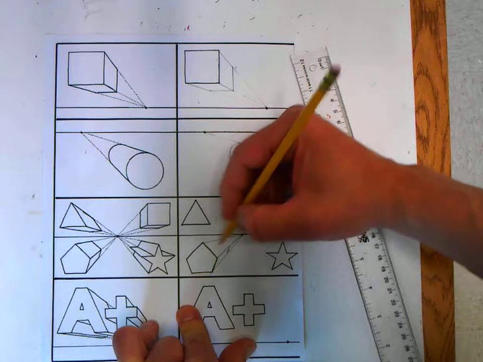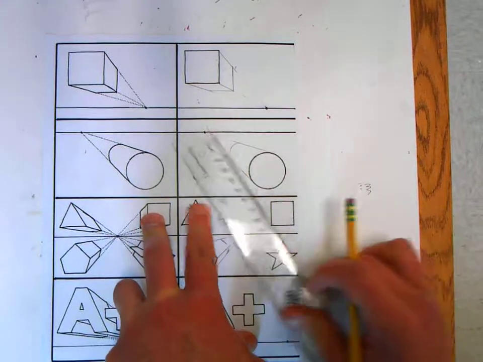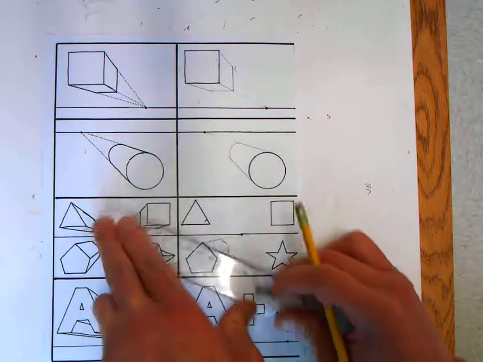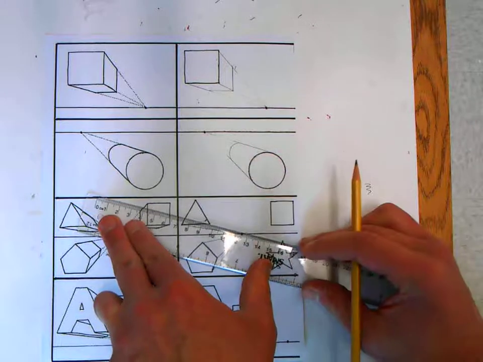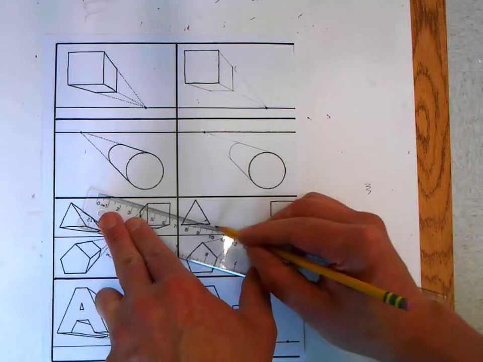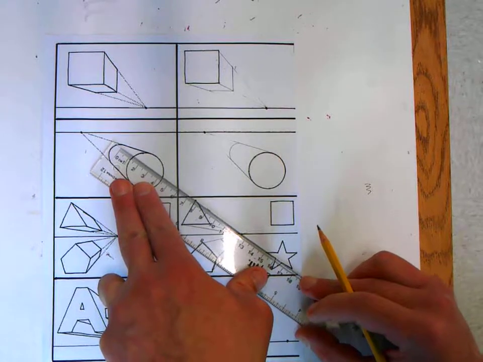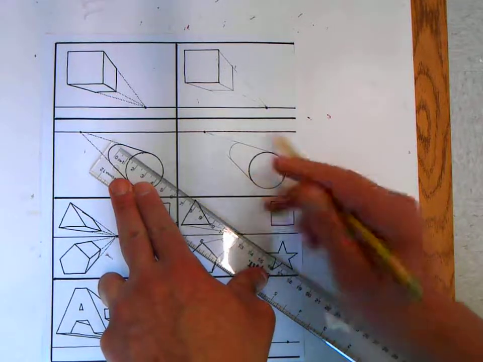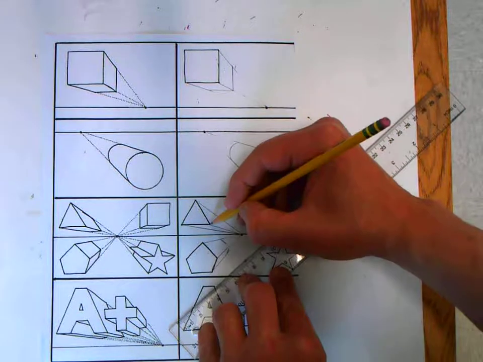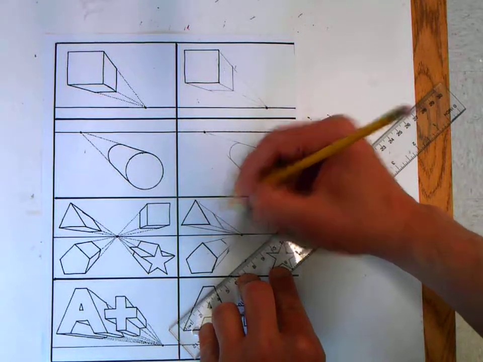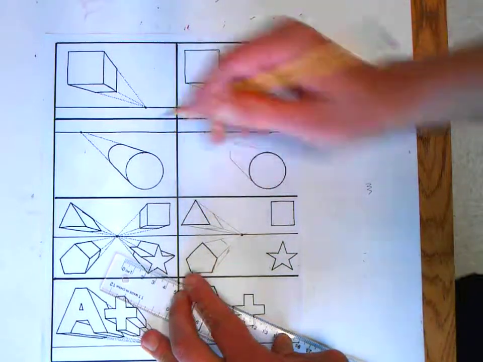Parallel. This and this are parallel. Let's do the star. I'll do the triangle first. It's a bit easier. I'll save the star for last. Parallel. Parallel.